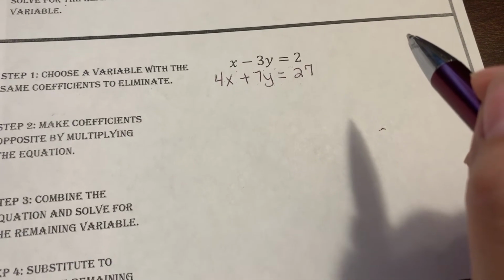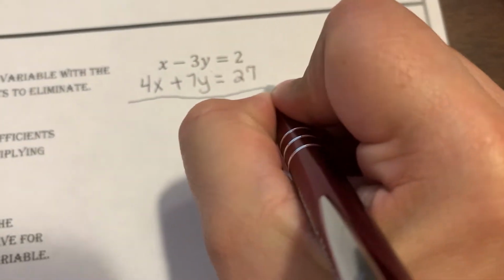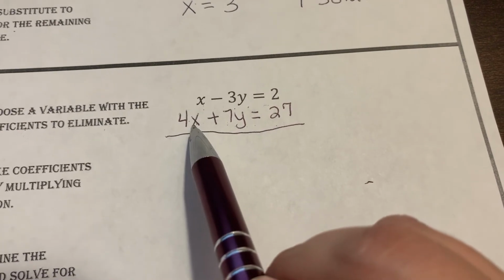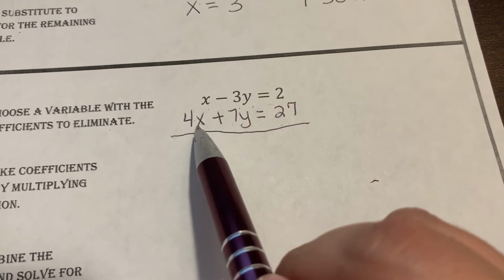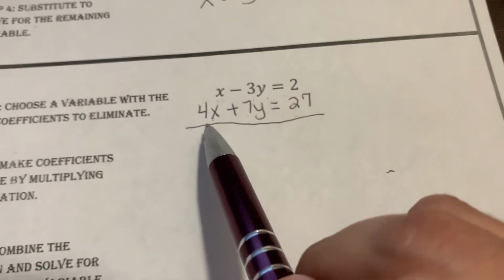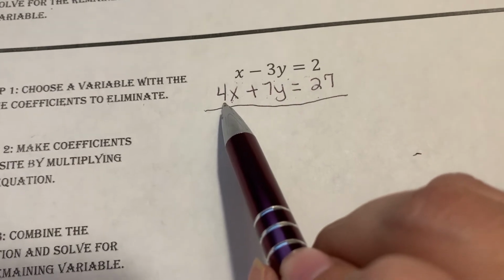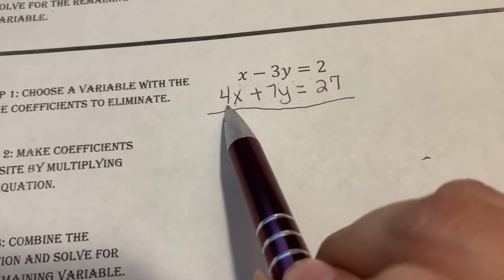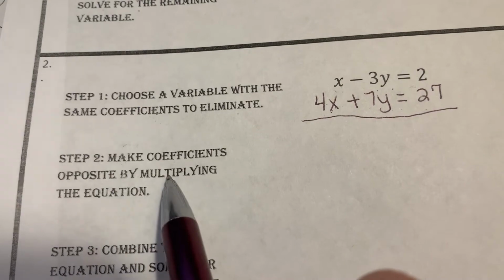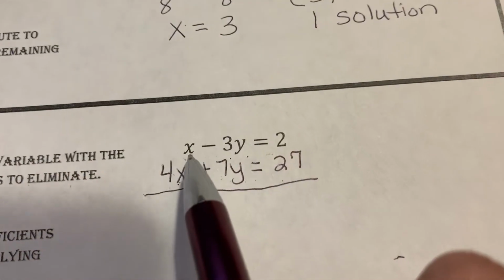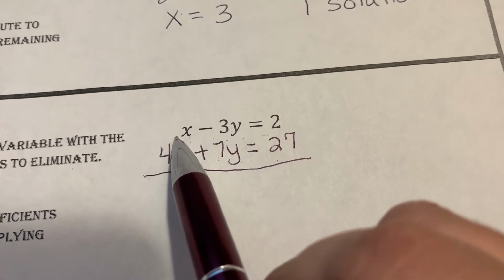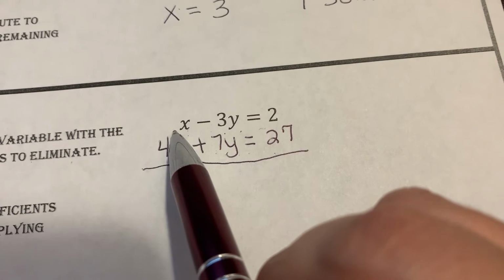So your job is to go ahead and either use the x value or the y value to get the same coefficient. I'm going to choose the x, the 1x, to get the same or opposite coefficient of the second equation. So if I look at number 2, step 2, make coefficients opposite by multiplying the equation. If I'm going to use the x values, then this coefficient has to equal -4.